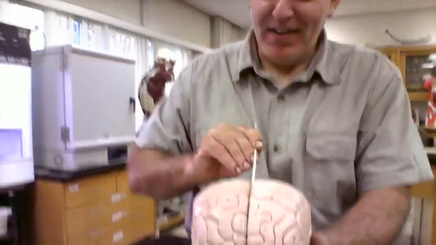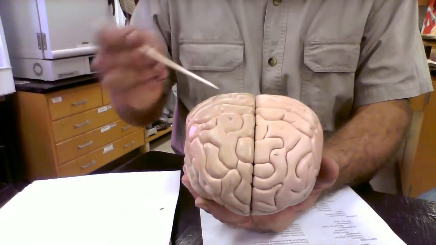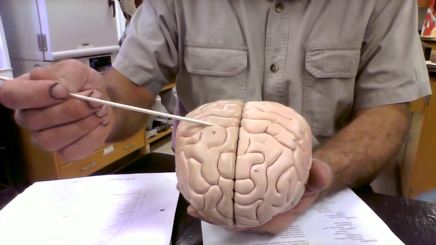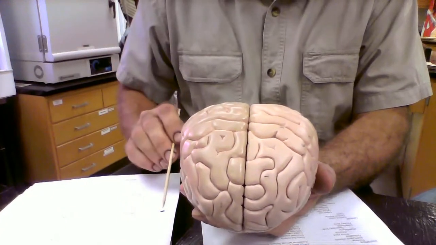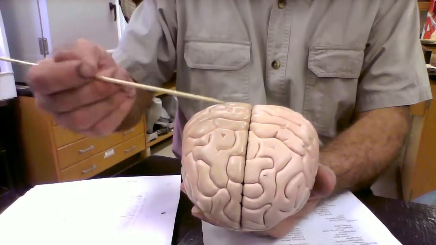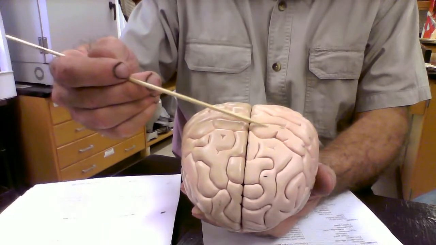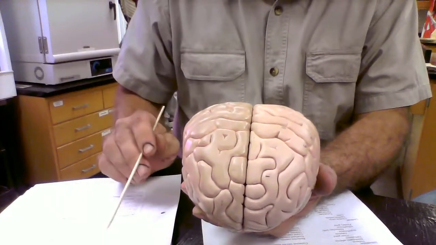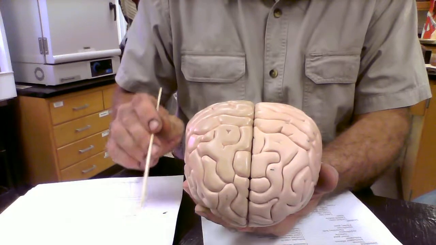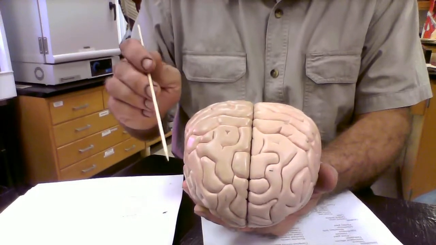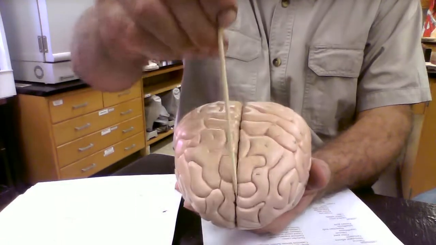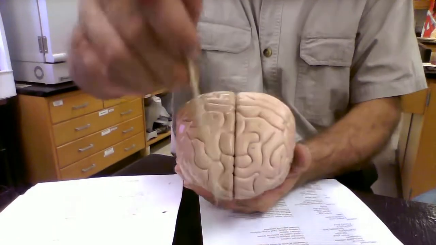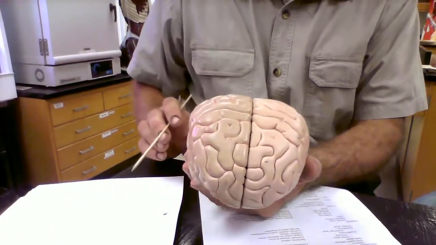All right. So this fissure right here, let me back up a little bit. These shallow grooves are called sulci. And some of these sulci have names. I'm going to name a couple sulci for you. These bumps or ridges are called gyri, or singular, gyrus. And I'll name a couple gyri for you. But these deep grooves are called fissures. And this is the longitudinal fissure right here. The longitudinal fissure divides your brain into right and left hemispheres.